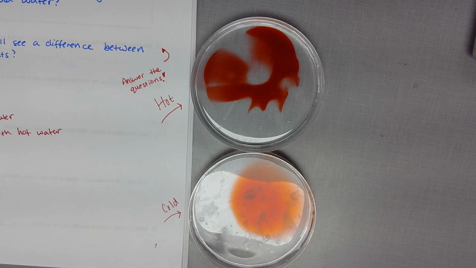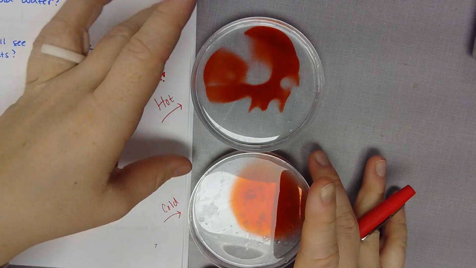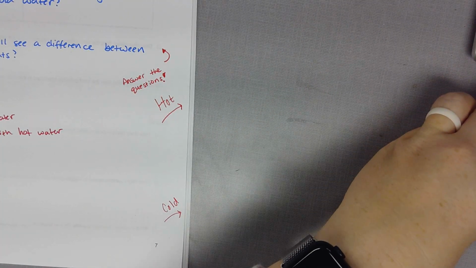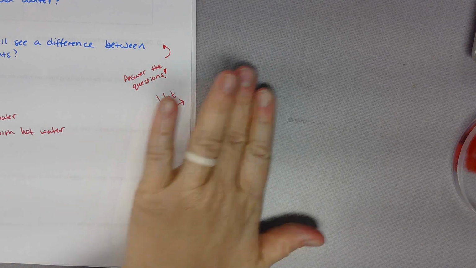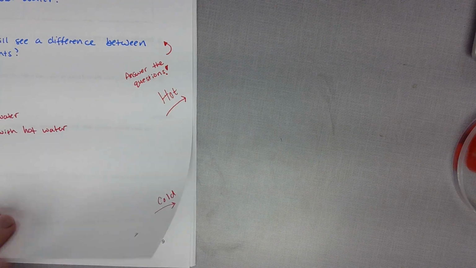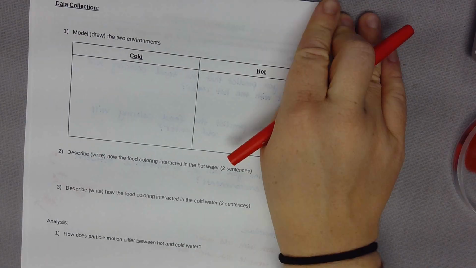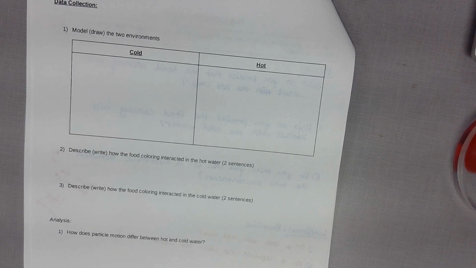And in that cold droplet, it spread out more slowly, and it kind of stayed together more. So that droplet stayed more in a droplet pattern. The reason you guys don't see such a stark difference is because I'm using such a small amount of water in the demo. If you were in class, we use a larger volume of water in a beaker, and you'll be able to see a larger difference. Okay, so for your post lab, what I would like you to do is divide the box in half.